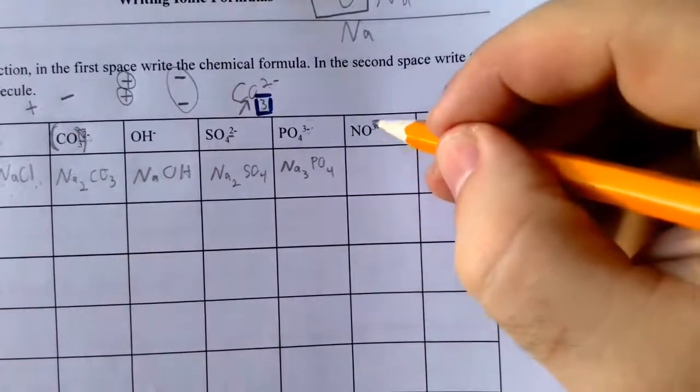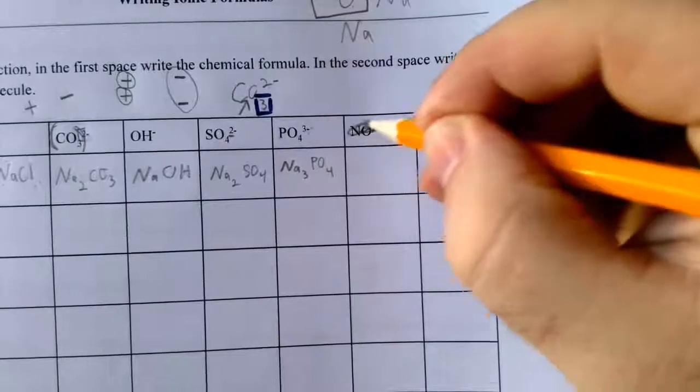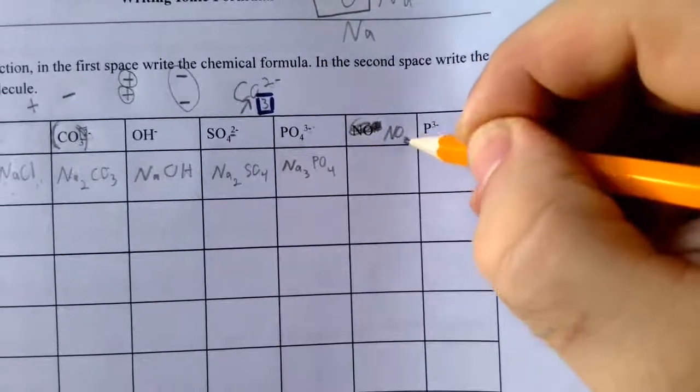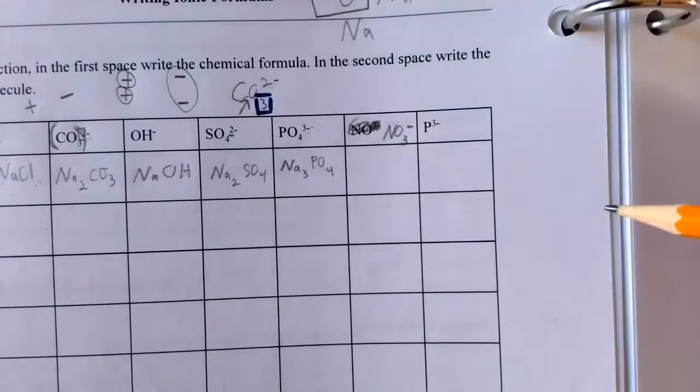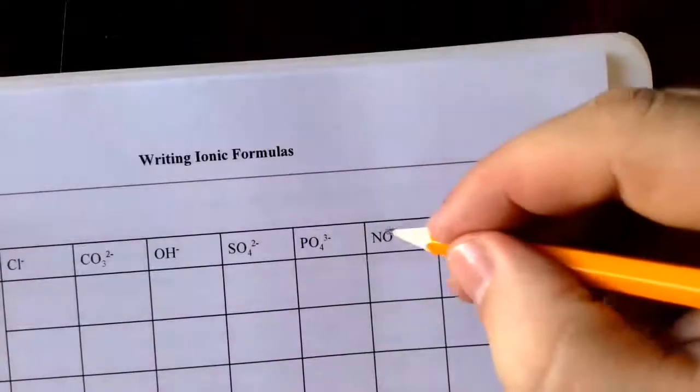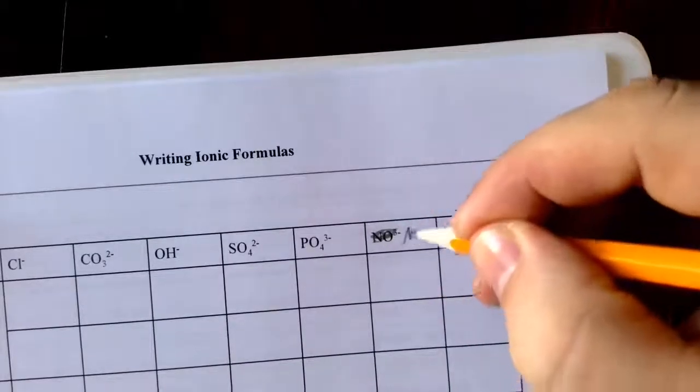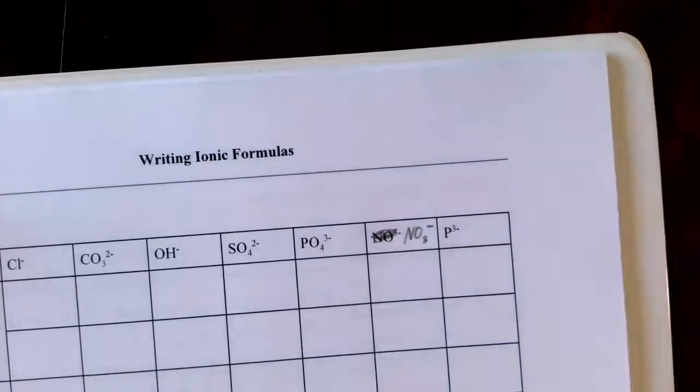Now this one is a mistake. That should actually be NO3-. Okay, it should look like that. It's the same on the next page too. So fix that right away. NO3-. Okay.